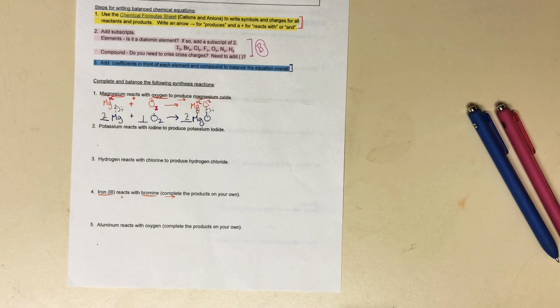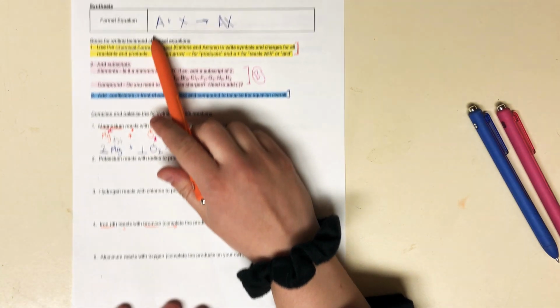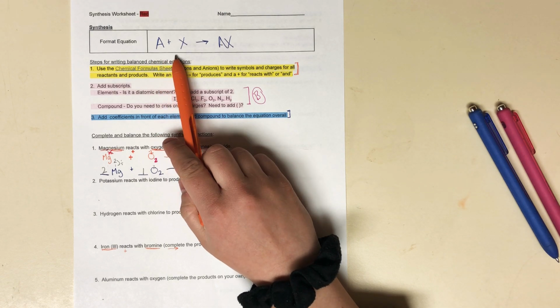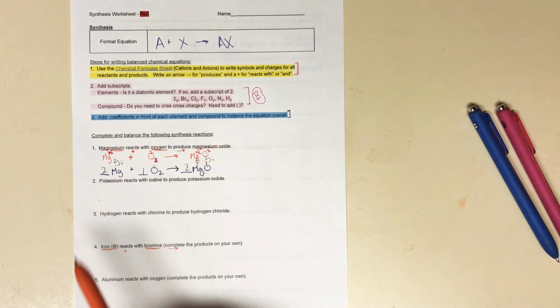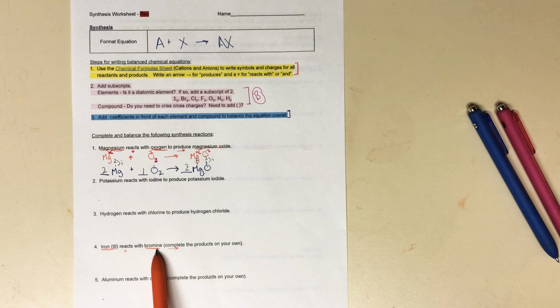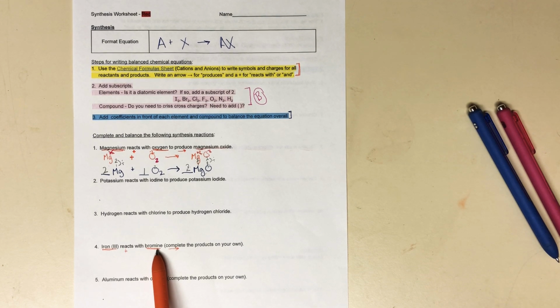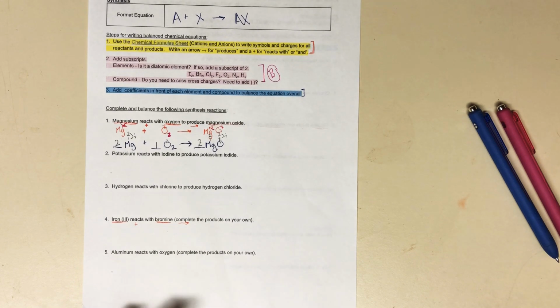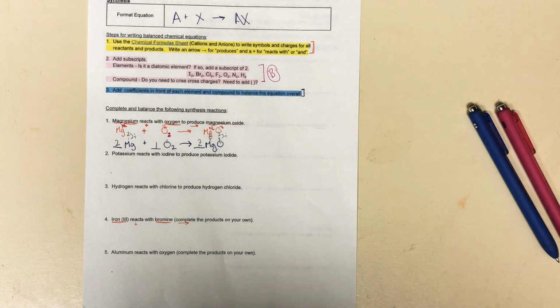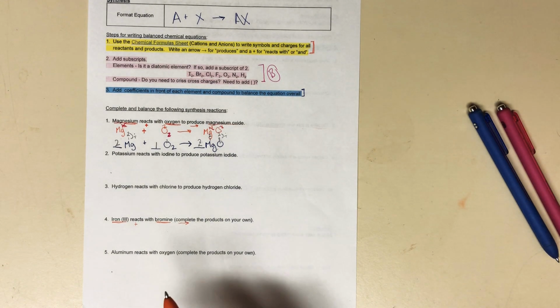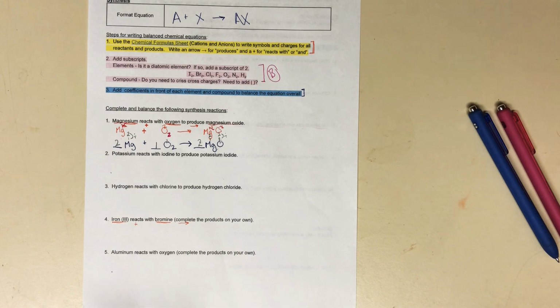Okay, so if we use our formula from up here, A plus X is going to give me AX. So what do we have? We've got iron plus bromine is probably going to give me iron 3 bromide. But you wouldn't know the scientific name, and that's okay. You don't need to know the scientific name. So we're going to write out our charges and our symbols for this before we combine it.